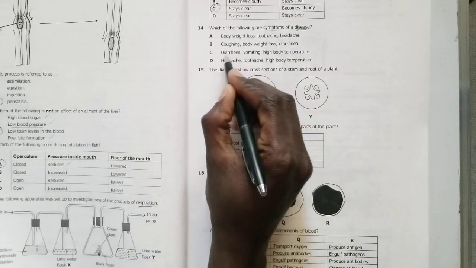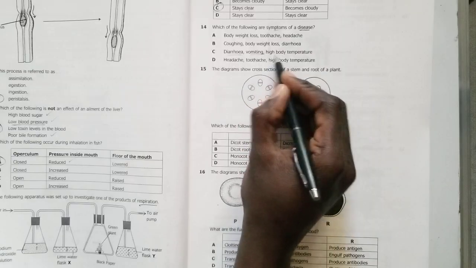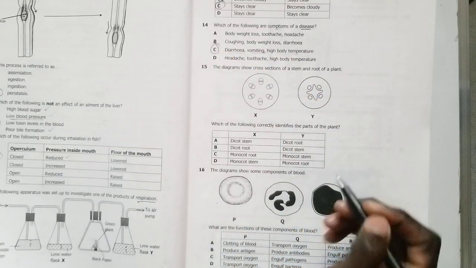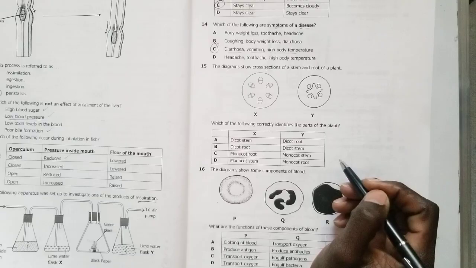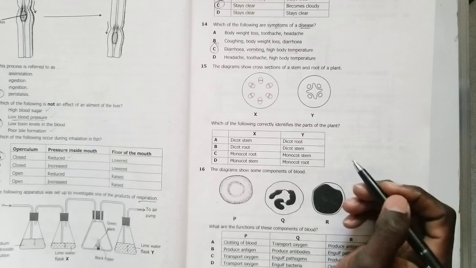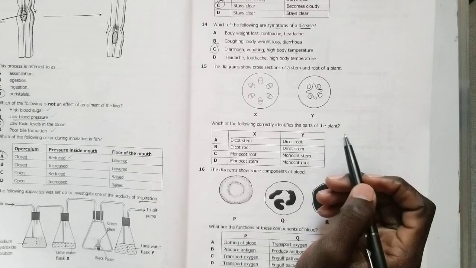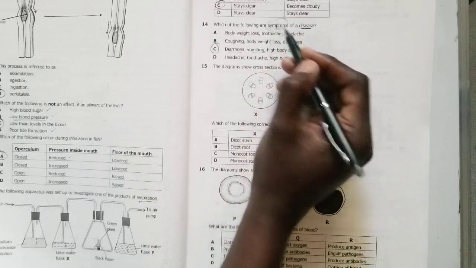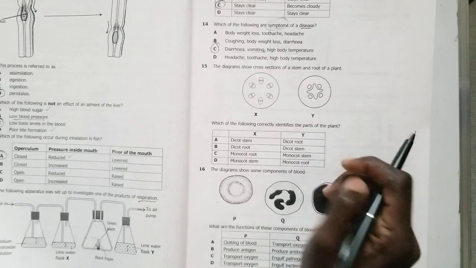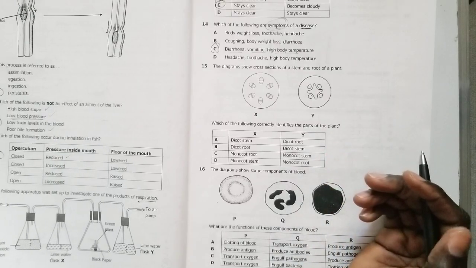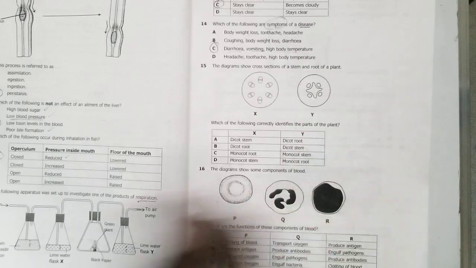Probably diarrhea, vomiting, and high body temperature. Body weight loss, no, but I think C is actually the best option if you look at them. So symptoms, they are clearly visible, so you can actually feel them, you can actually see them.